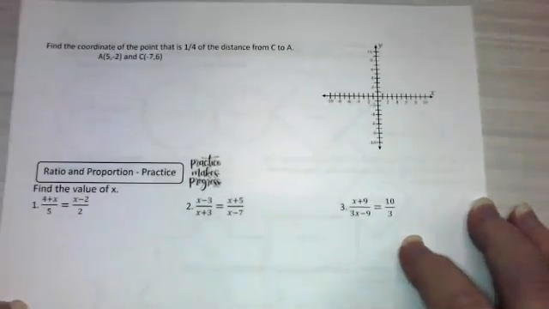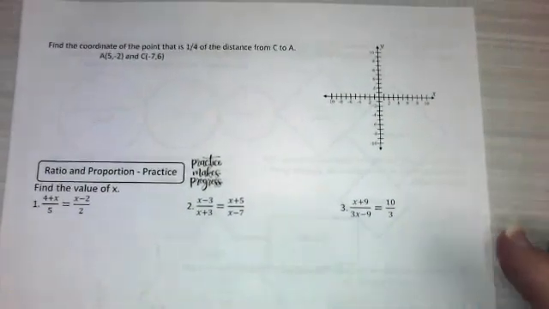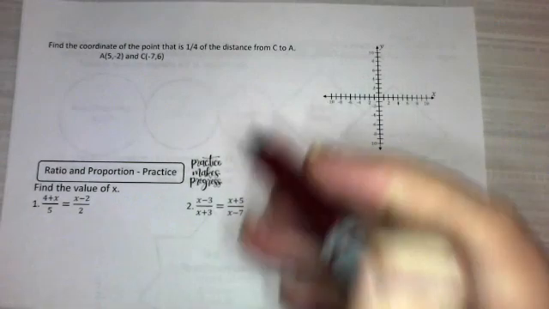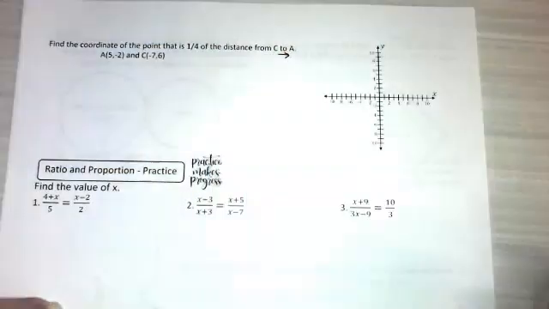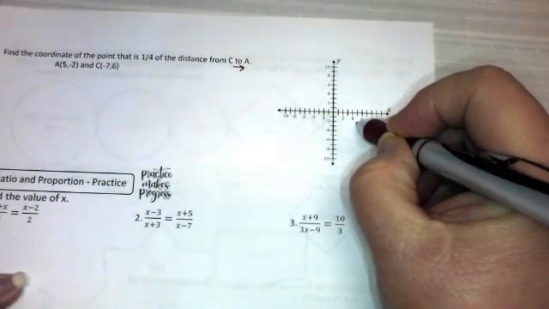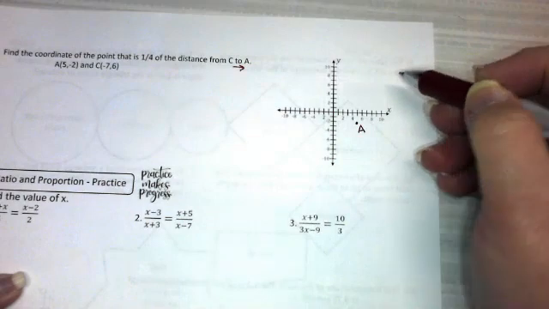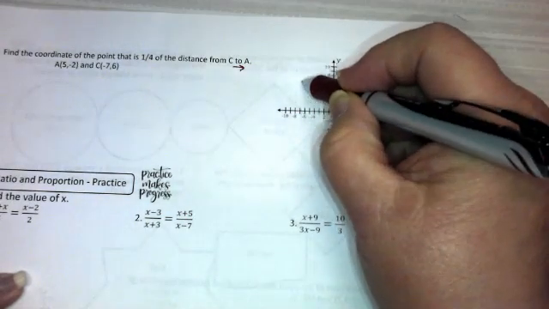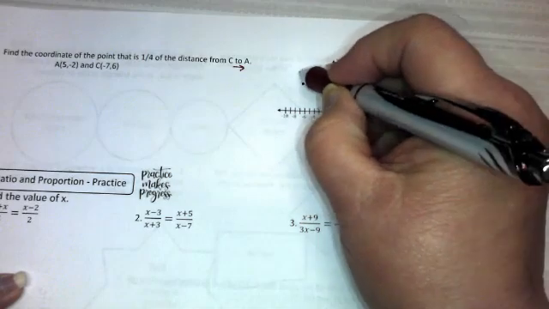Find the coordinates of the point that is 1/4 of the distance from C to A. All right, so this time we're going from C to A, so be careful you get your direction correct. A is at 5, -2. And C is at -7, 6. It is hard to see those lines. We'll make do.